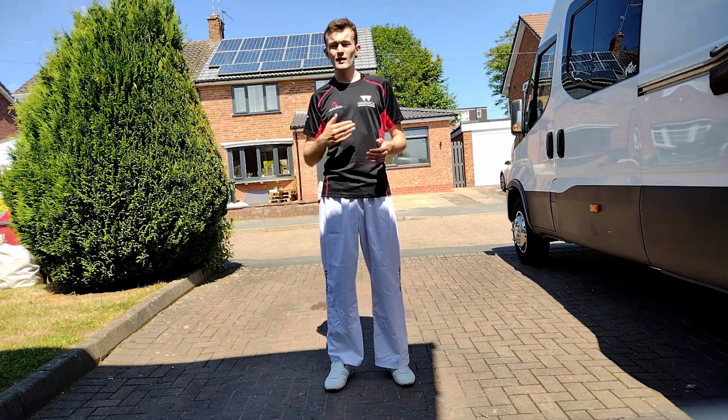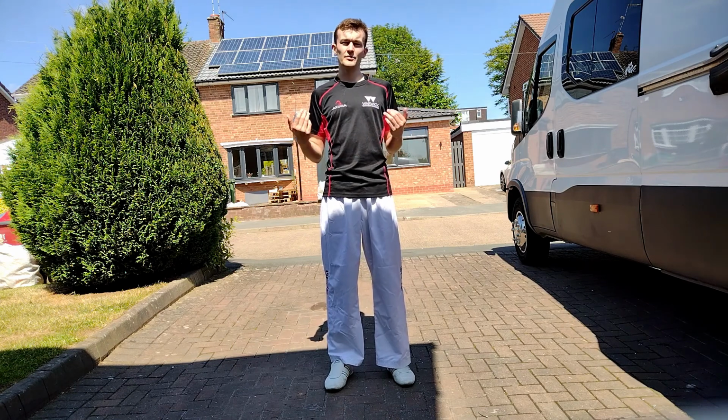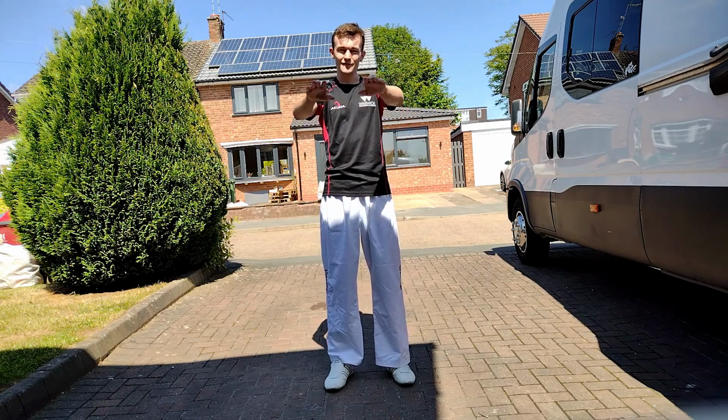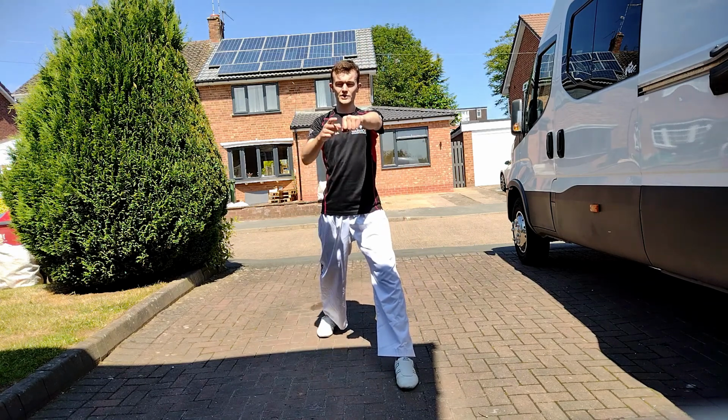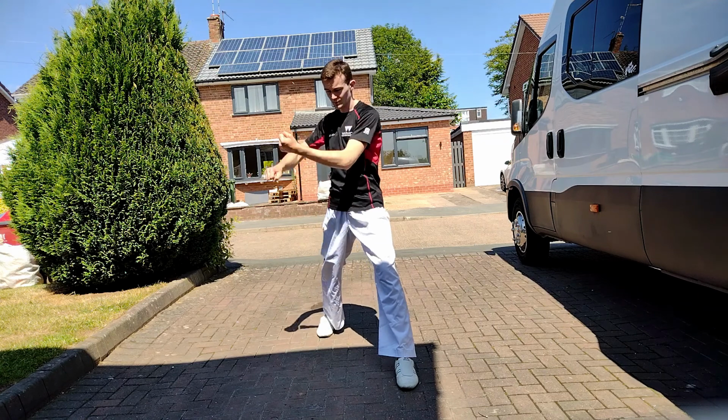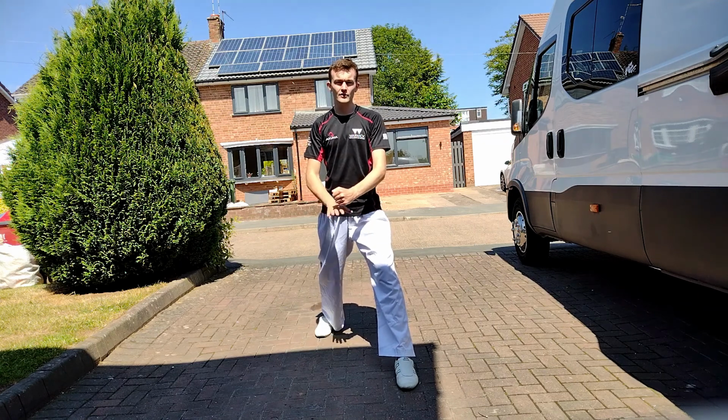When we're doing line work, the opposite is true. You make the assumption that the partner who's in front of you, the person that you're punching, is of the same height as you. So you punch to your solar plexus. You block to your low section.